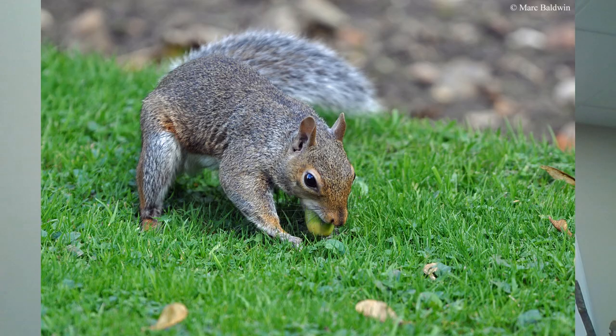Some of them are buried, like acorns. Squirrels bury their acorns and sometimes they never find them again. And then those can grow into oak trees. A lot of oak trees are grown that way. And sometimes even when squirrels partially eat the acorn, they can still grow into an oak tree.